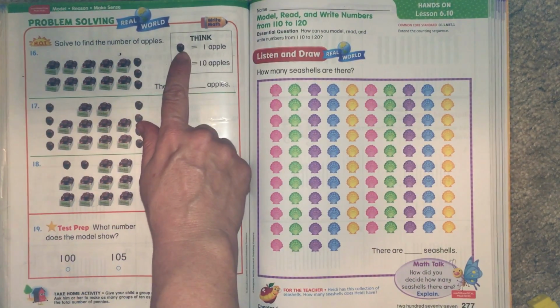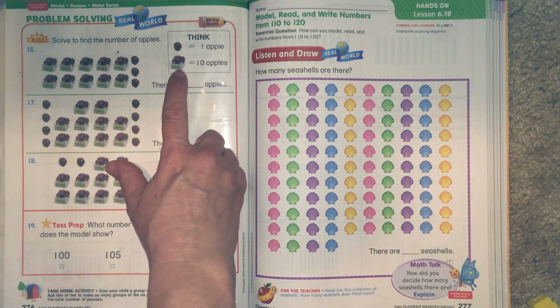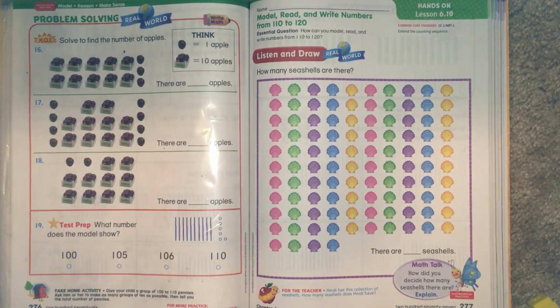And you'll see that one apple is represented by, not surprisingly, one apple, and 10 apples are represented by a basket of 10 apples. Go ahead and get started.